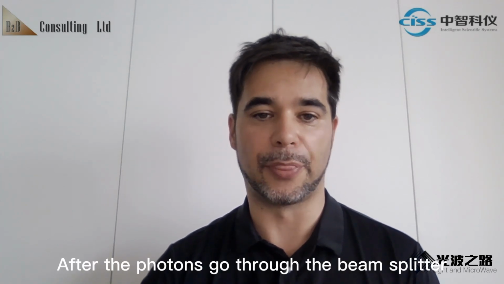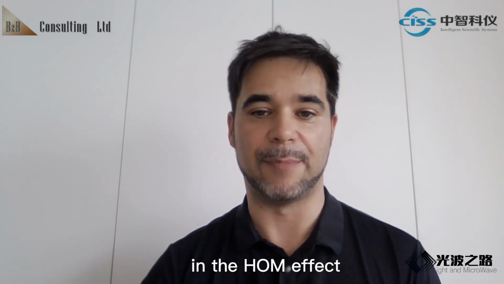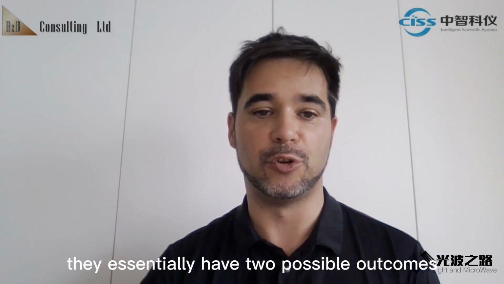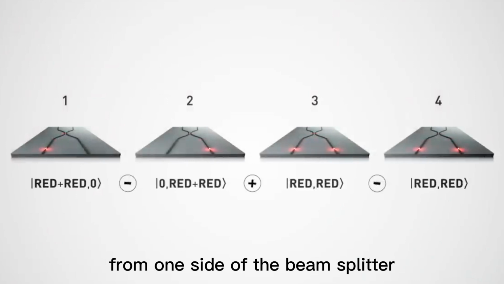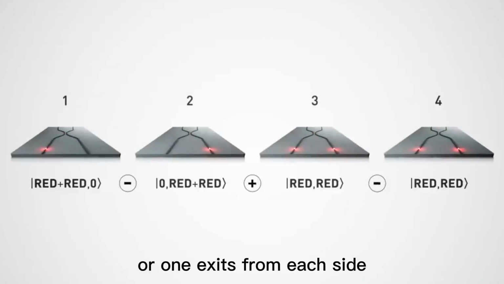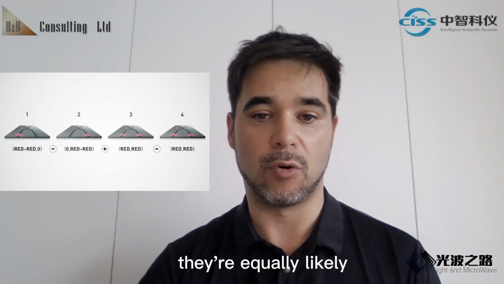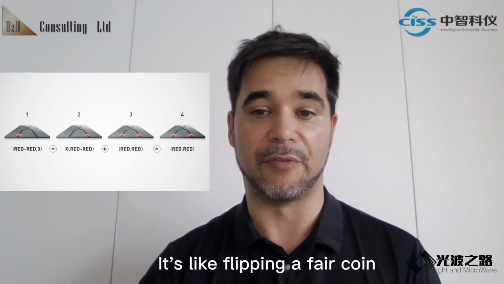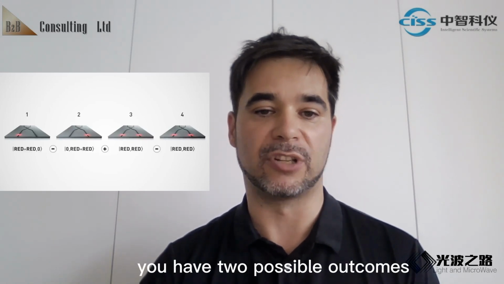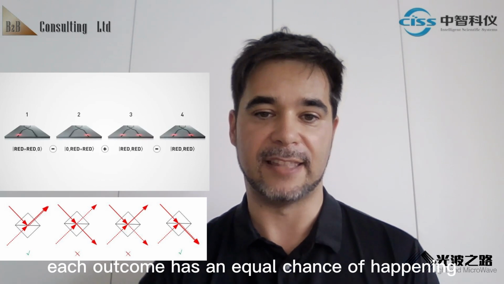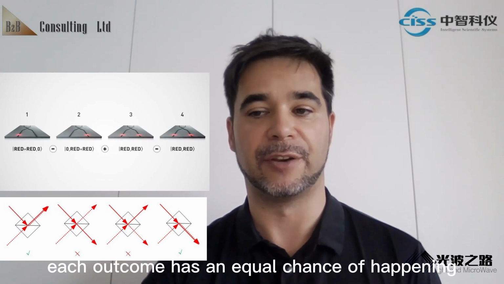After the photons go through the beam splitter in the HOM effect, they essentially have two possible outcomes. They can either both exit from one side of the beam splitter, or one exits from each side. Now, if we look at each of these outcomes, they are equally likely. It's like flipping a fair coin. You have two possible outcomes, heads or tails, and each outcome has an equal chance of happening.